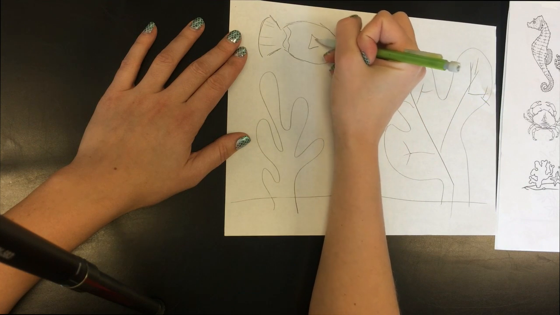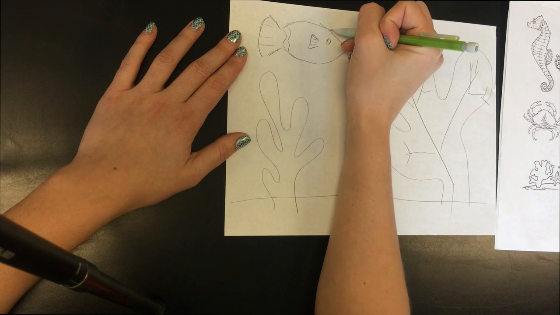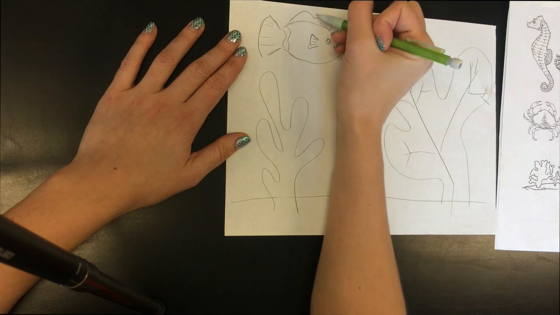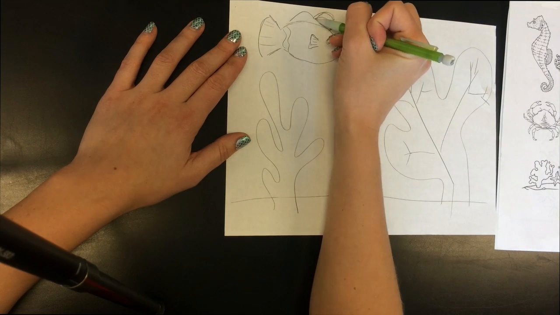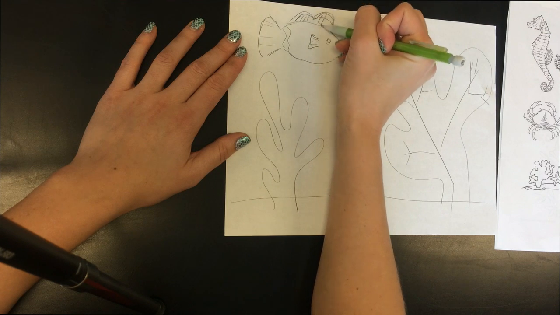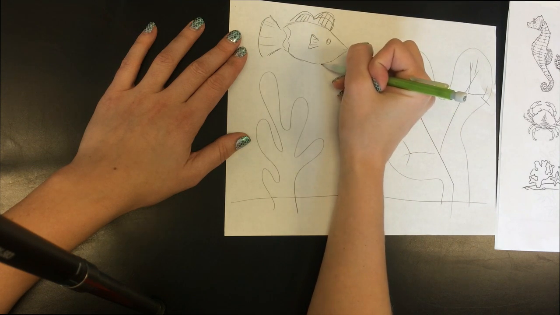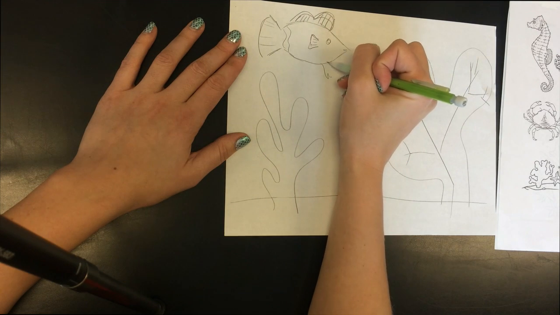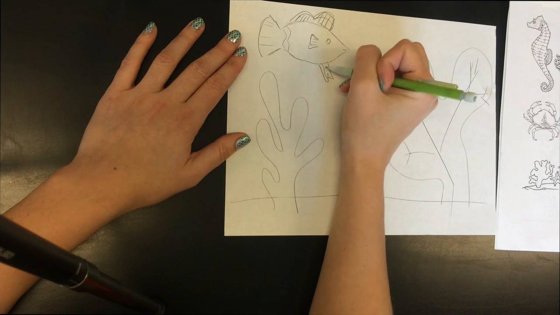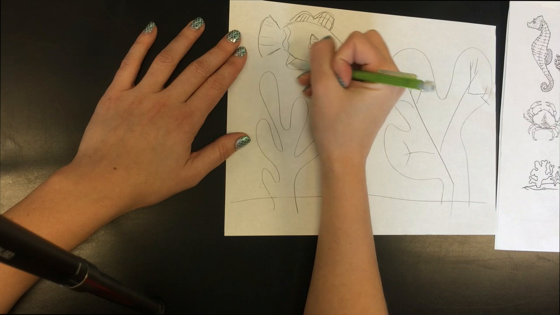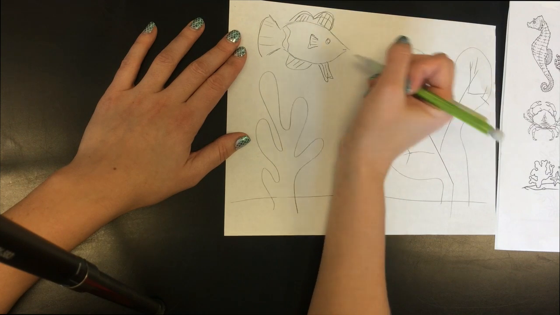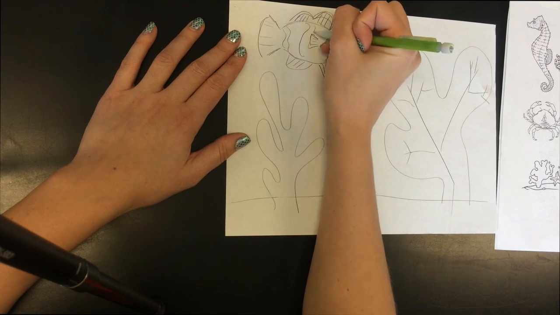And it has a little fin here. I'm going to curve that a little more. And I'm going to draw my lines there. And it also has a fin on top. And on the bottom it has two fins. Oh, that's a little sloppy. But it's okay, this is my sloppy copy. Okay, so there is my clownfish.